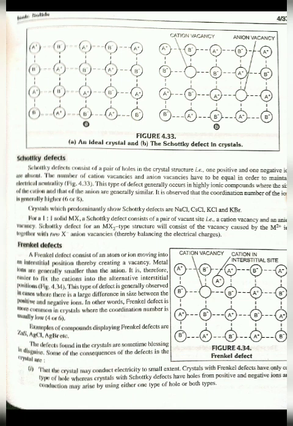For a 1:1 solid MX, a Schottky defect consists of a pair of vacant sites, that is, a cation vacancy and an anion vacancy. A Schottky defect for an MX2 type structure will consist of the vacancy caused by the M2+ ion together with 2 X- anion vacancies, thereby balancing the electrical charges.